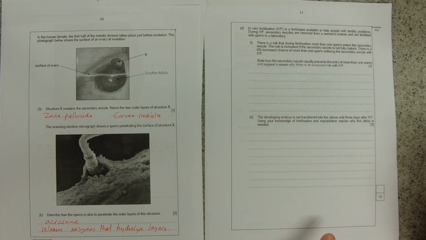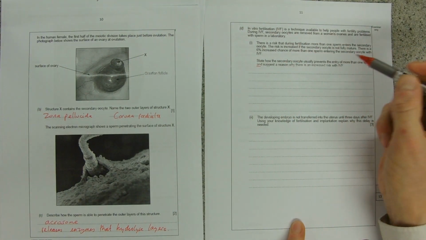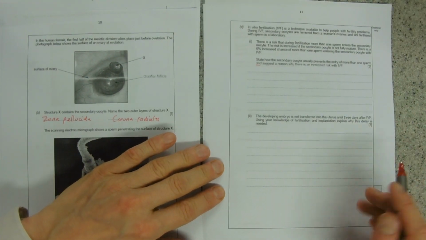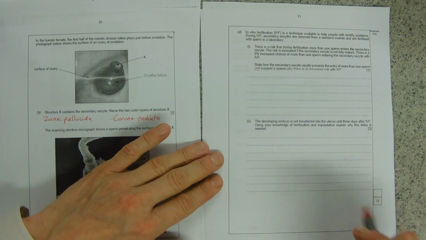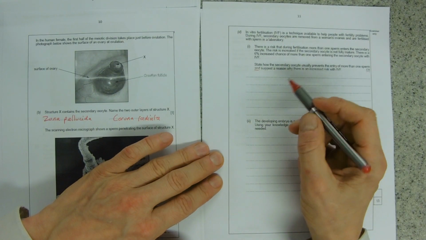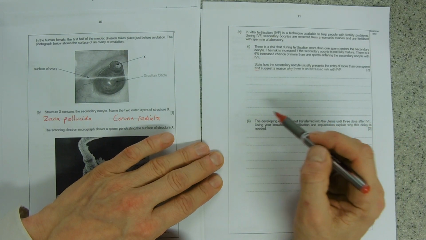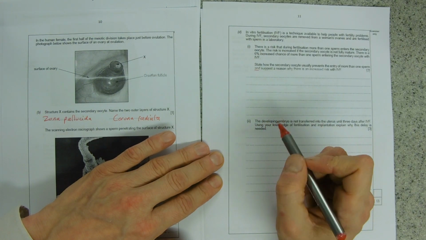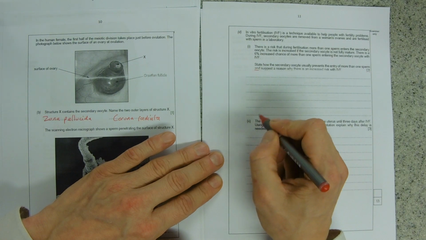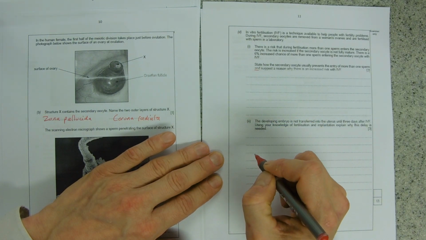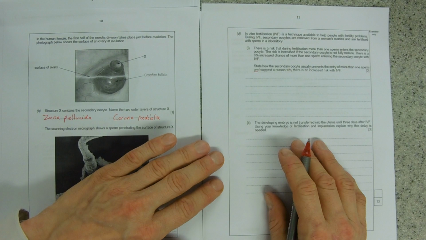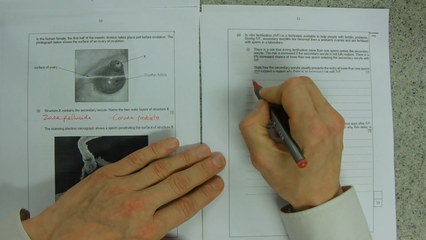State how the secondary oocyte usually prevents the entry of more than one sperm, and suggest a reason why this is increased with IVF. So there's two things you need to do clearly in the question, and there's 2 marks available. So we know how to structure this now. The thing that normally happens is this layer around the oocyte, once it's fertilized, stops any further sperm from going through, and we just need to remember what exactly happens to what named this sort of cortical reaction. So let's say cortical reaction.